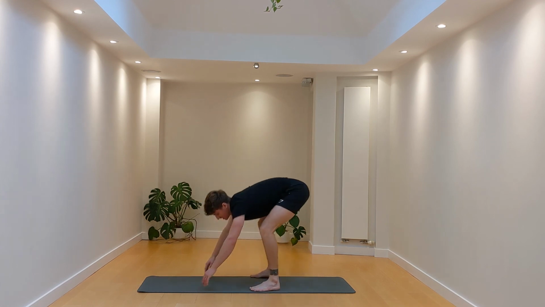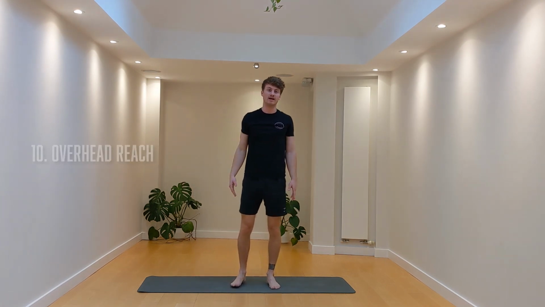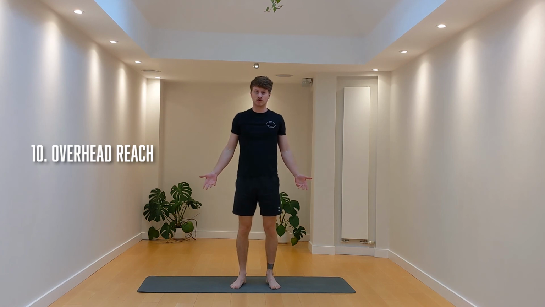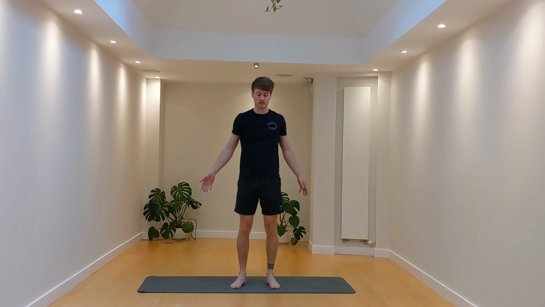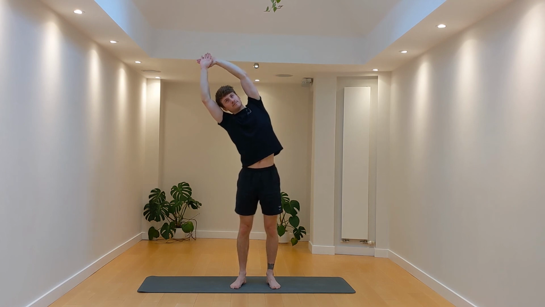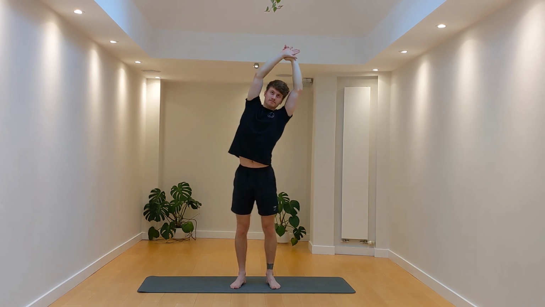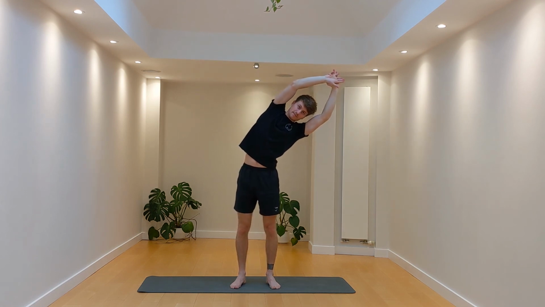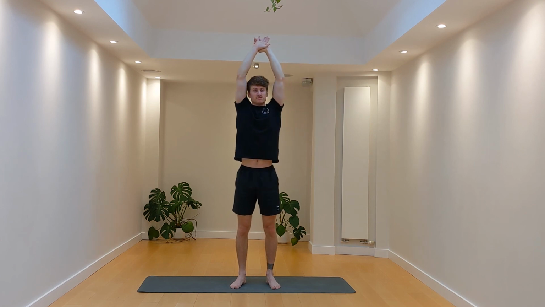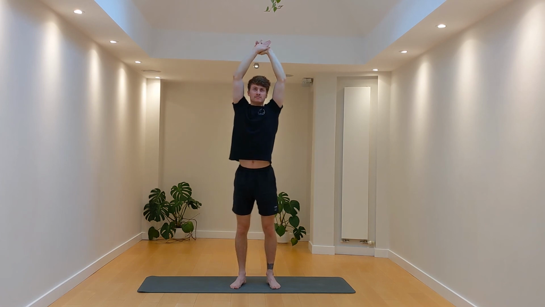And possibly the most accessible stretch to decompress the spine is just simply an overhead reach. So this is a very useful stretch to incorporate into daily practice in the morning, on the bus, whatever. All we're going to do is just reach up, inhale into the ceiling, hands on top of each other. Exhale, reaching to one side. Inhale to ceiling, exhale to the other side. Possibly the most accessible stretch there is, and yet one of the least performed.